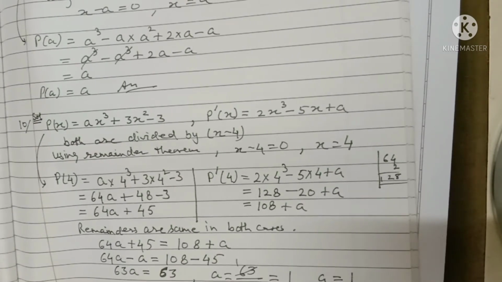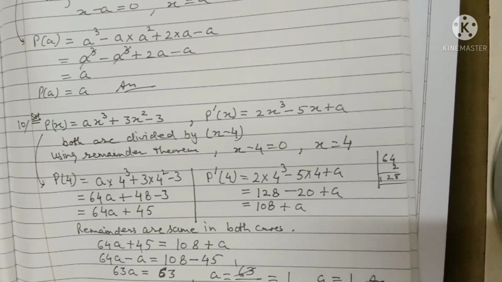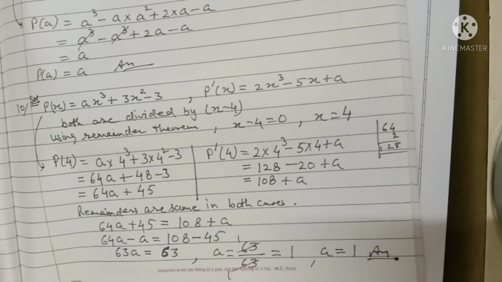A is equal to 1. Answer, which we have to calculate. Find the value of a. A is equal to 1.